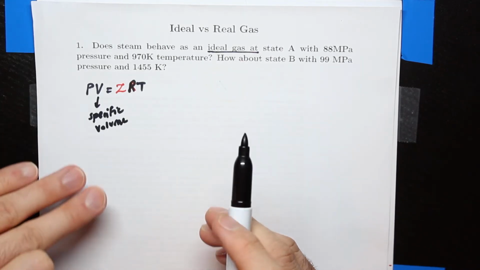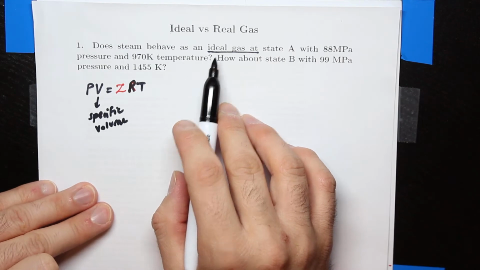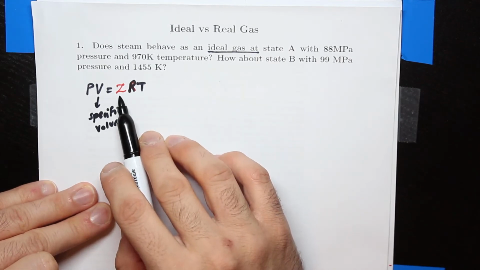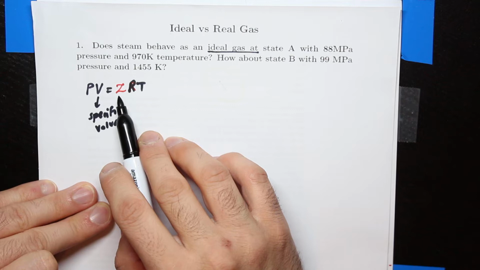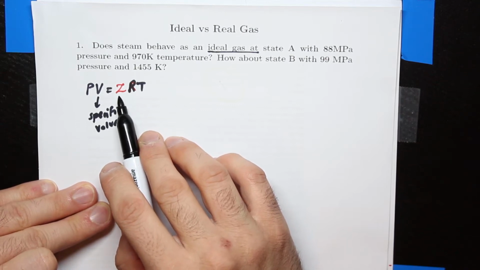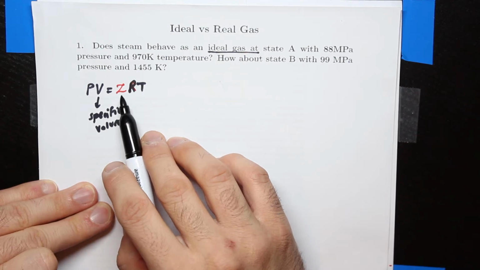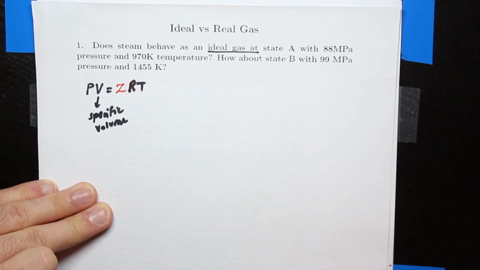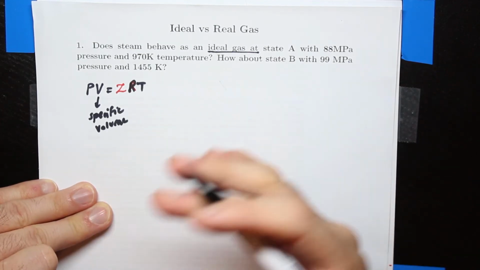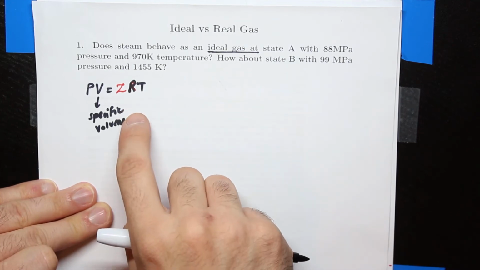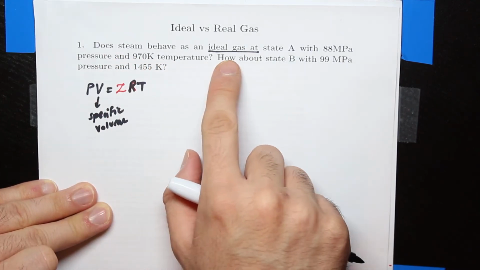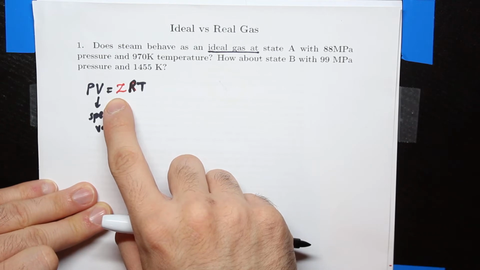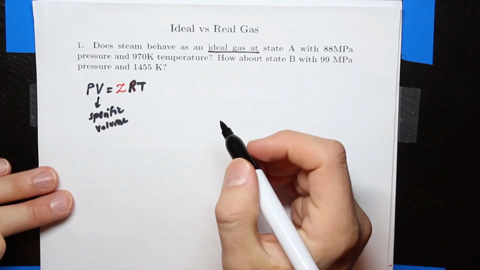In order to answer this question, I want to obtain the z value, and depending on the value of z, I can answer. If z is close to 1, then yes, the gas is behaving ideally. If z is far away from 1, then it is not behaving as an ideal gas. So in other words, the question is asking to obtain the value of z. Okay, so let's do that.